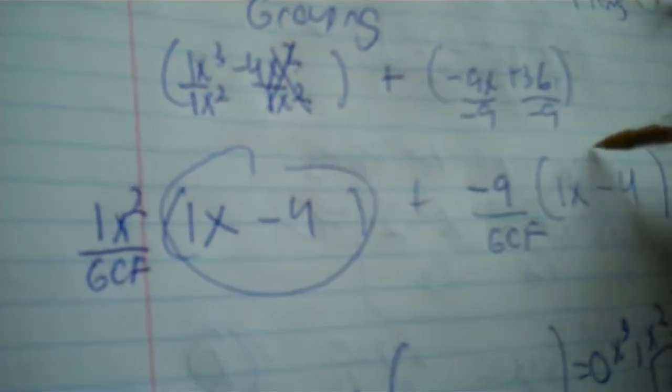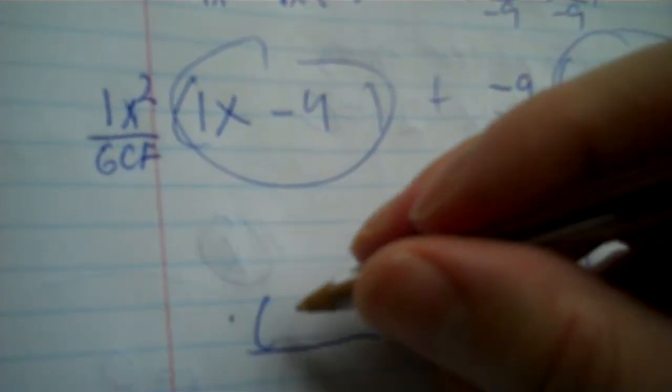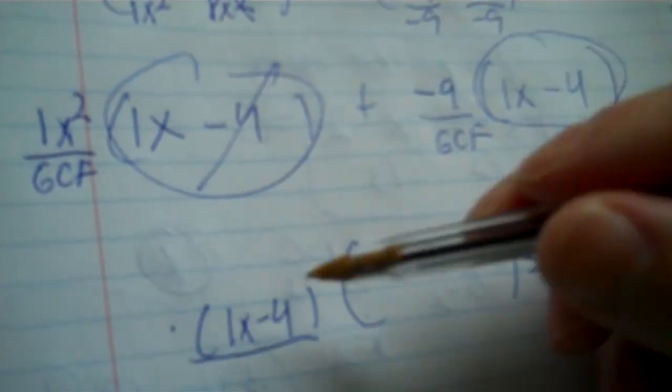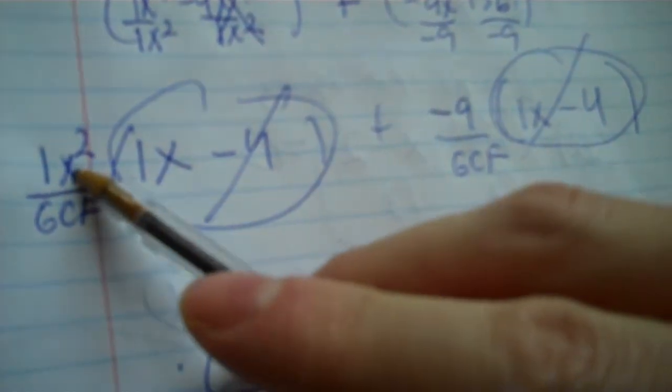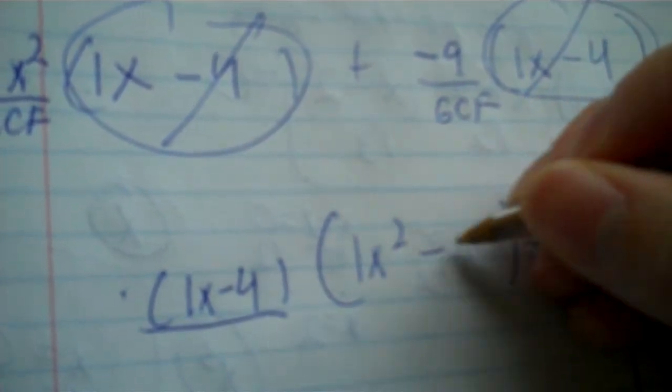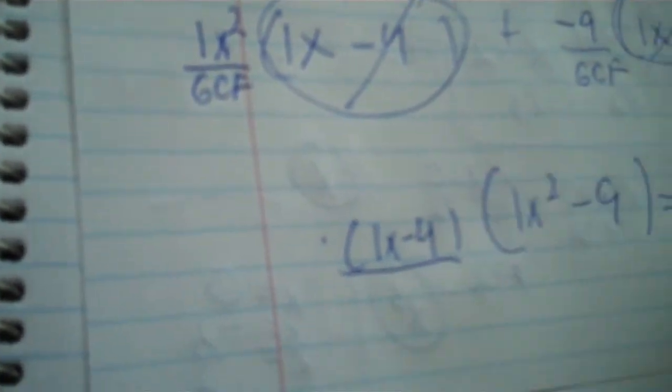And do these parentheses match up? You know it, so that is what I put there. Now, after you put that there, you delete them, and you have 1x to the second minus 9. And now you're good to solve the equation. So the 1x minus 4 could equal 0. So I add 4. Divide by 1, x equals 4.